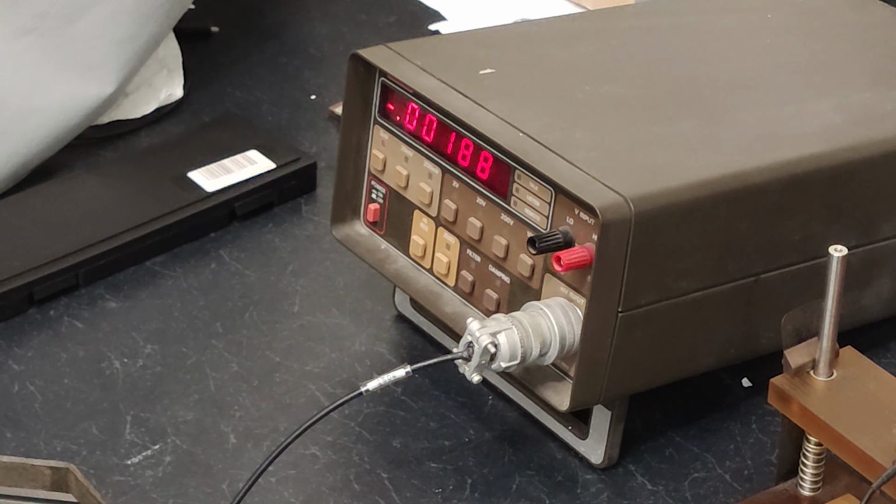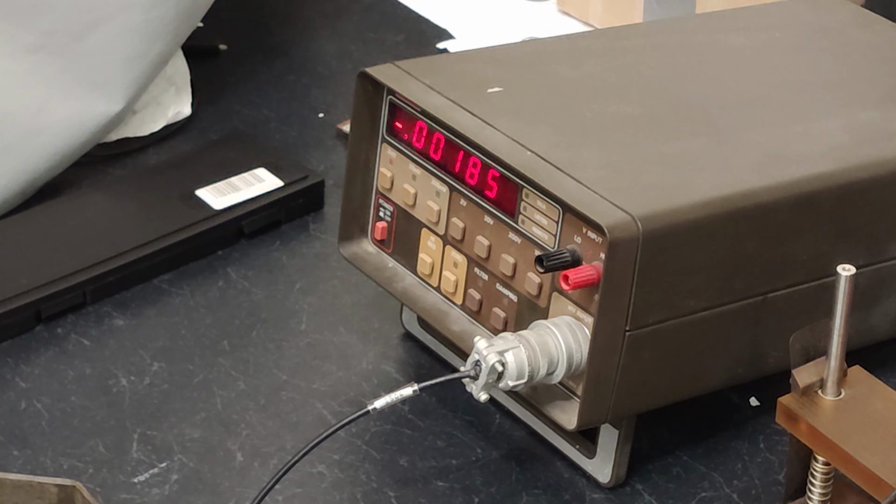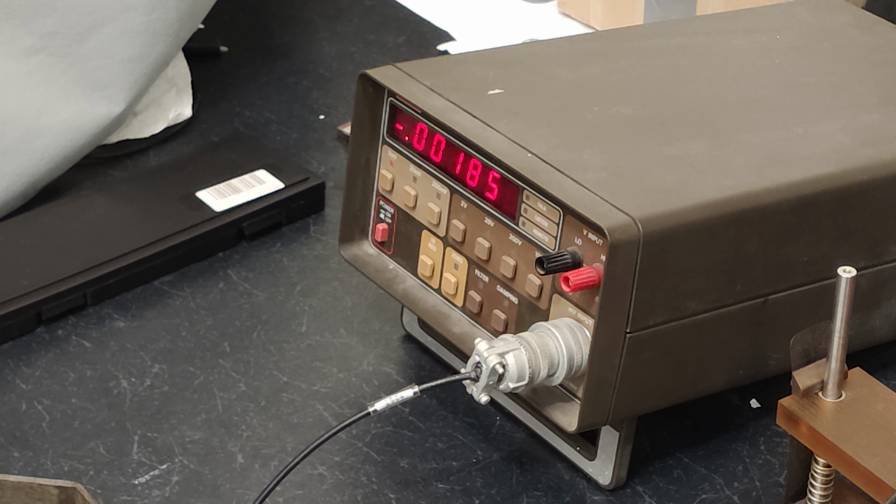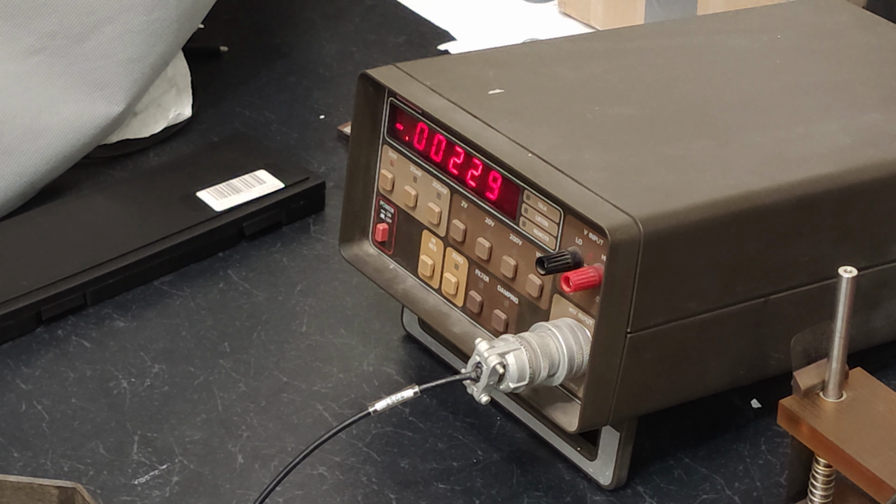The voltage is 0.0018. This is a very sensitive instrument. Even while we talk, it will keep on fluctuating.